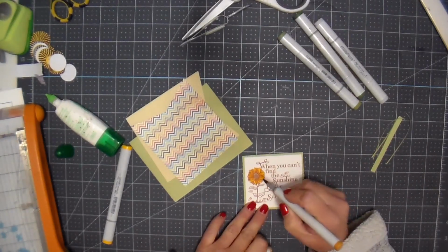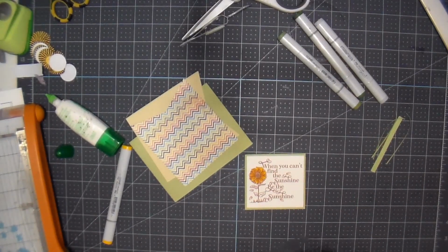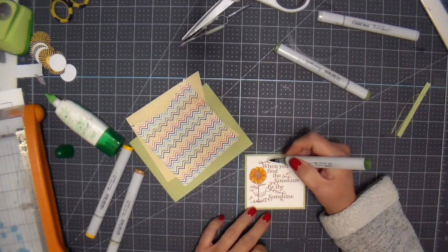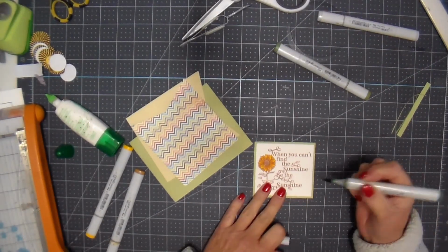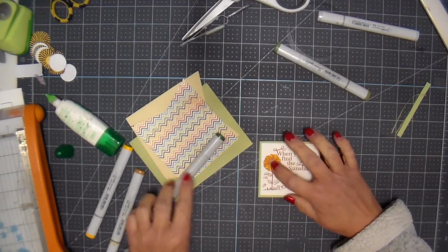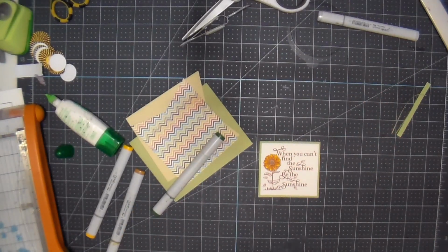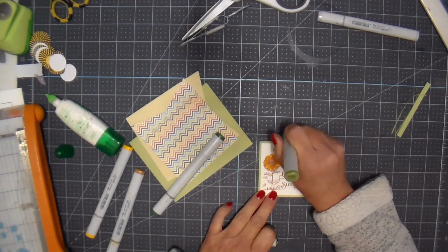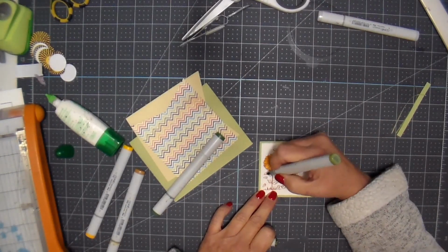Okay, I've got to put a little bit of green here. Let's see how it looks. Nope, I changed my mind in the middle of everything. All right, I'm going to put green on the inside. I like that brown. All right, let's paint the leaves. So I'm starting out with a YG63.